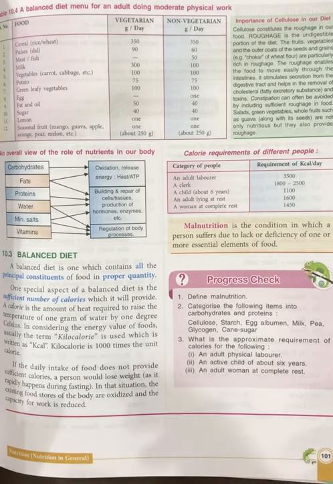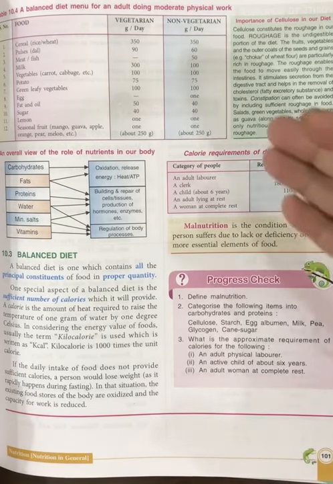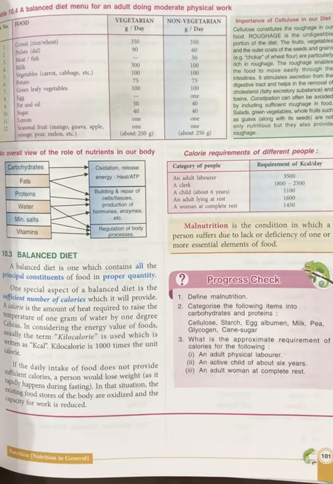And here a table is given which shows a diet menu for an adult doing moderate physical work. Then what is his balanced diet? And then the calorie requirement of different people is given here in the table.